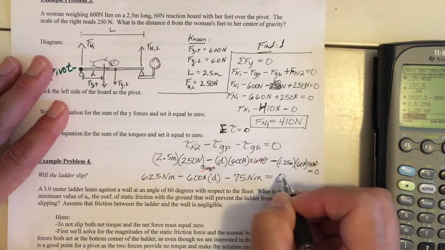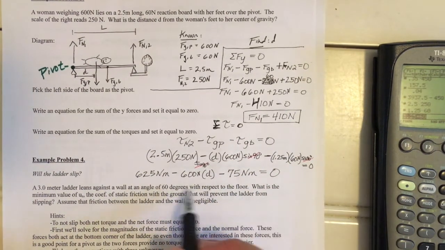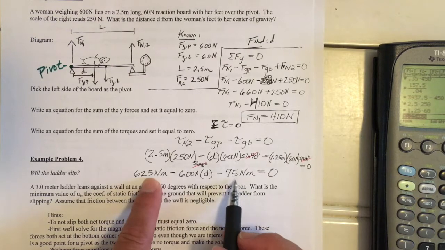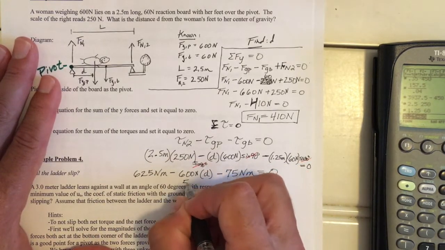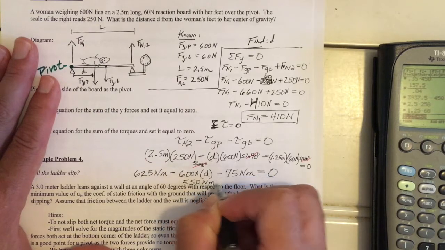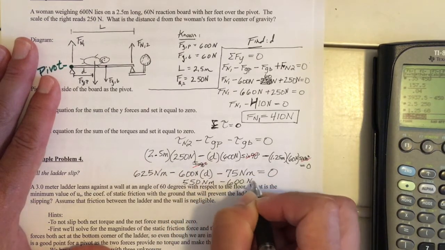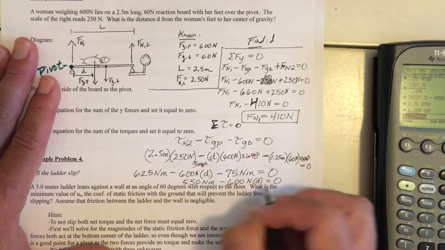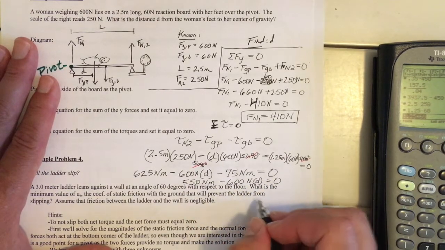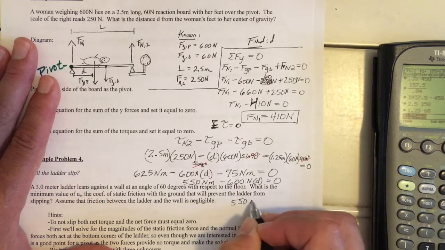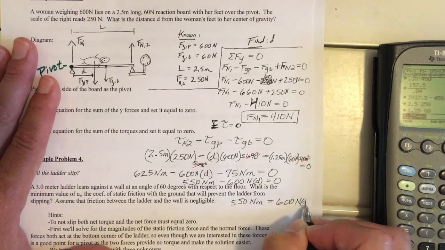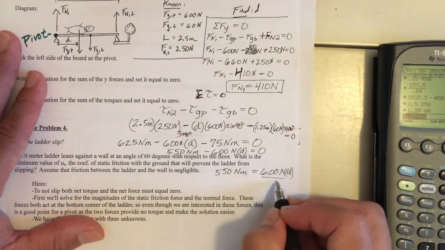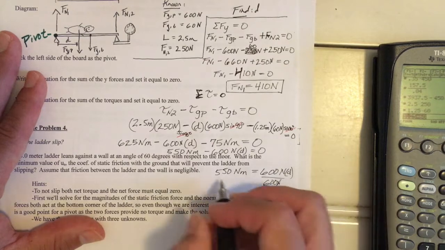All right, good. This can simplify pretty easily, right? 625 minus 75, what's that? 550, right? So we have 550 Newton meters minus 600 newtons times D is equal to 0. Kick that over the other side, it becomes positive 600. So we get 550 Newton meters is equal to 600 newtons times D. Divide both sides by 600 newtons. We want to know what D is.